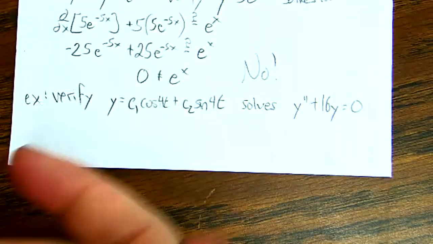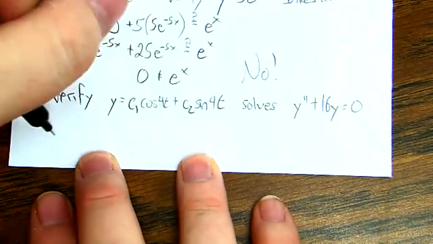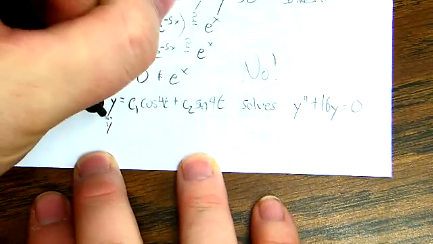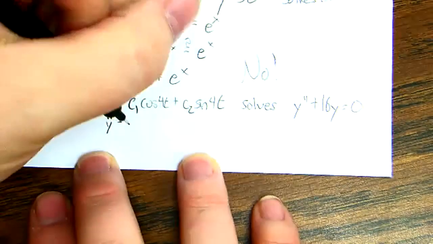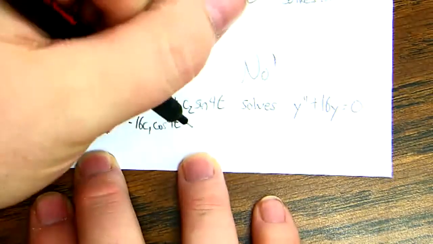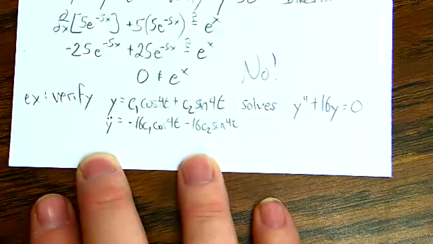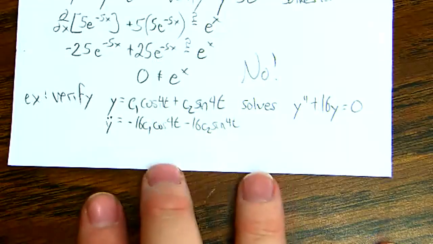Again, checking to see if it solves means just plugging it in. The second derivative of cosine is negative cosine. The second derivative of cosine of 4t is negative 4 times 4 times cosine of 4t, so negative 16 cosine 4t. So y double prime here is negative 16 c1 cosine of 4t minus 16 c2 sine of 4t. Feel free to work that out on your own if you don't believe me.